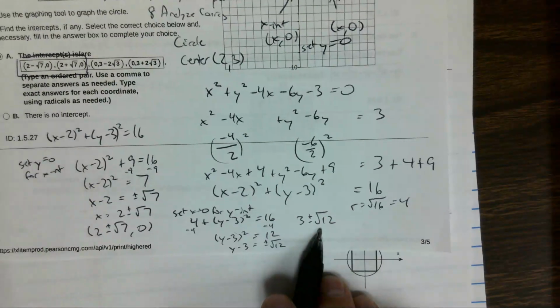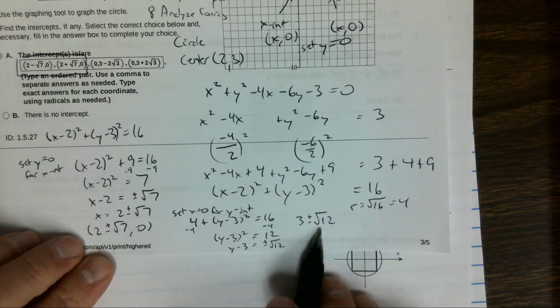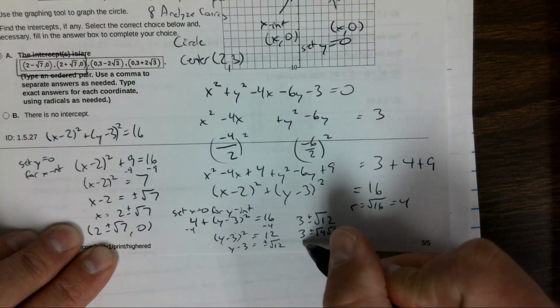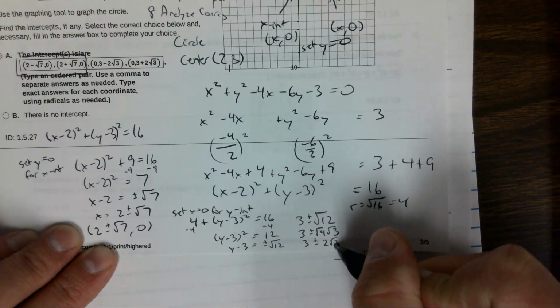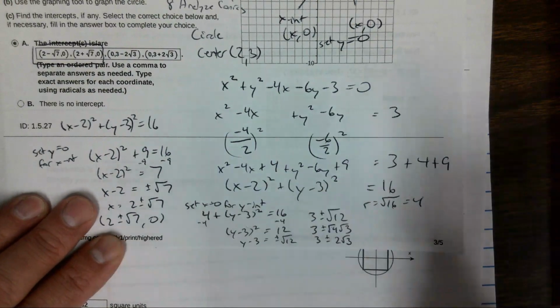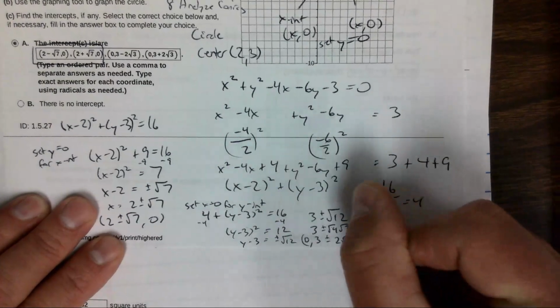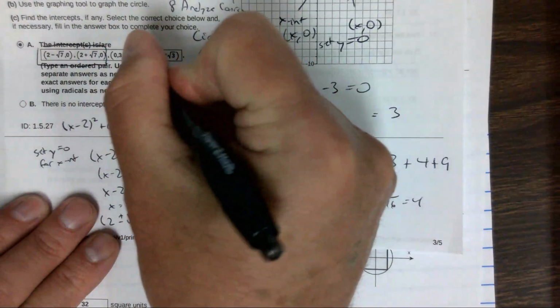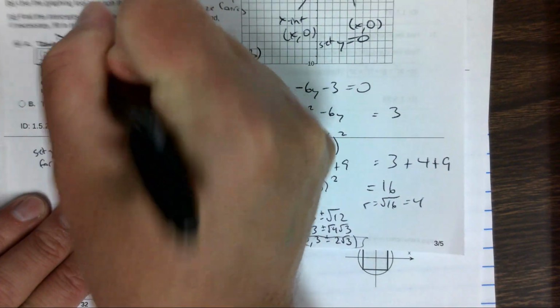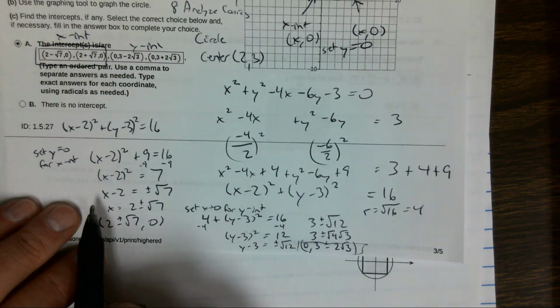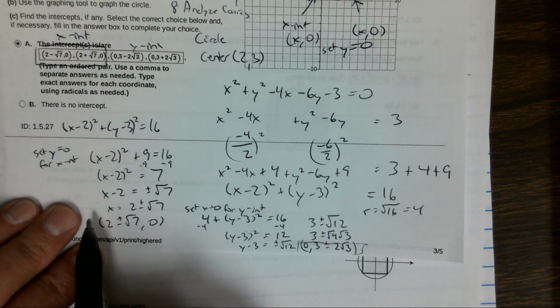Now, the square root of 12 can be broken down into the square root of 4 times the square root of 3. So that's really 3 plus or minus 2 square root of 3. And since we were setting x equal to 0, then you do 0 comma that. That's your answer. So these are your y-ints, these are your x-ints. Make sure you take your time on that as you're going through it, and make sure you ask questions if you need to.